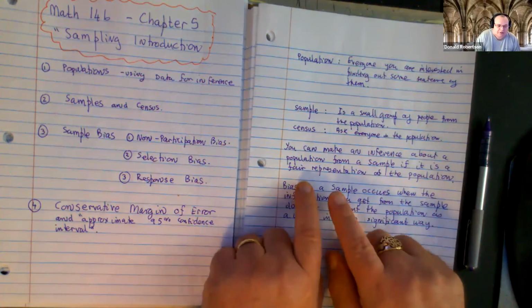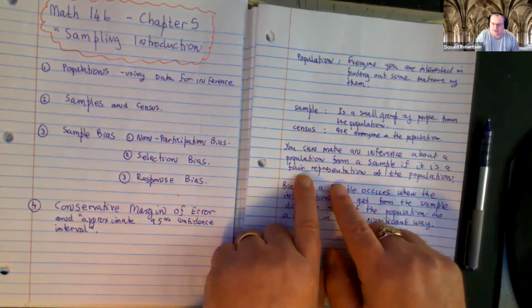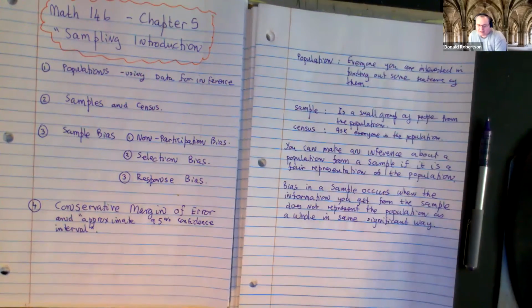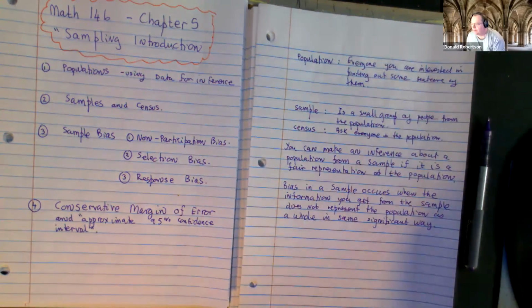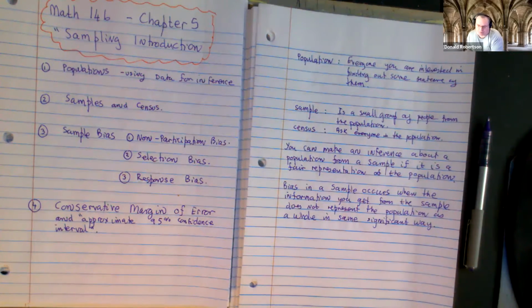So now we're going to look at these things called bias. Bias in a sample. Yeah, we know the word bias. If someone says I'm biased, my political views are biased, which would mean I'm more in favor of Conservative or I'm more in favor of Democrat or whatever, I'm biased.